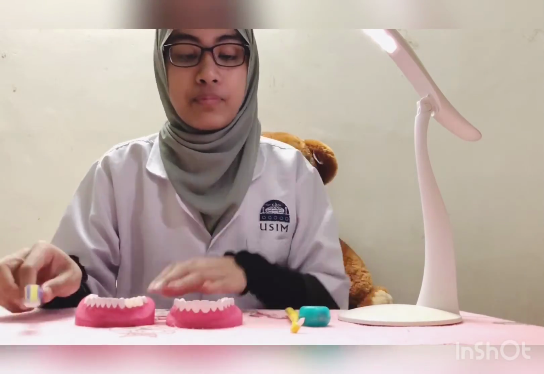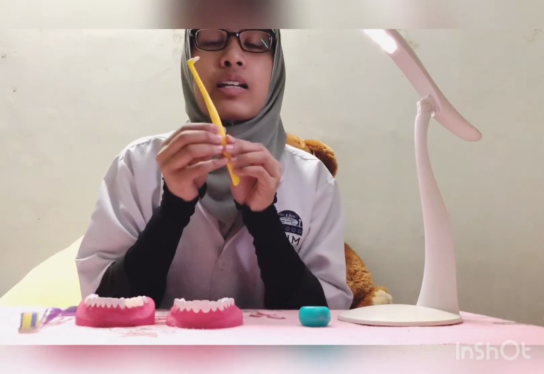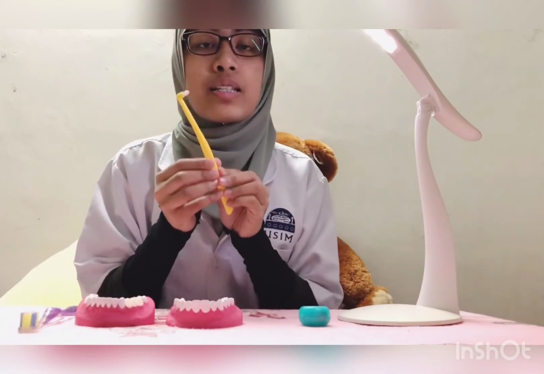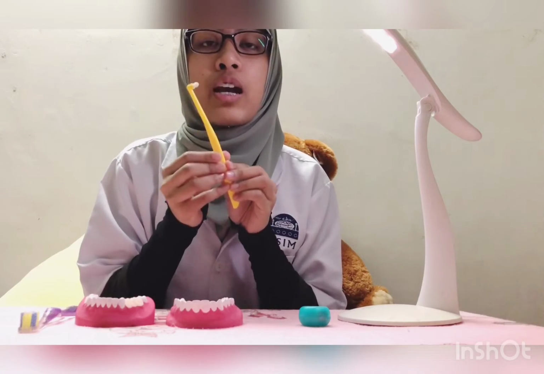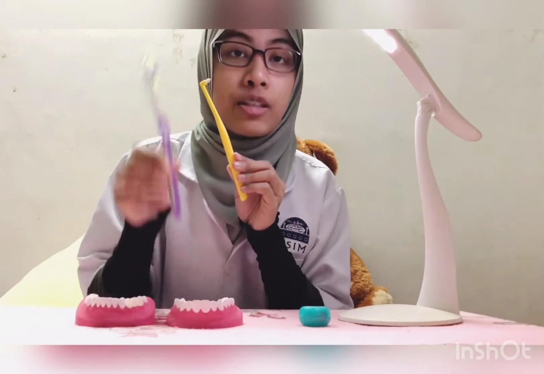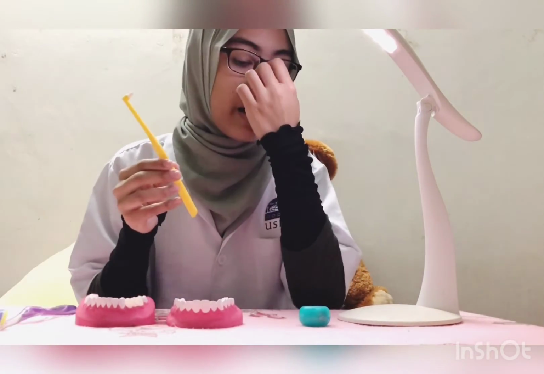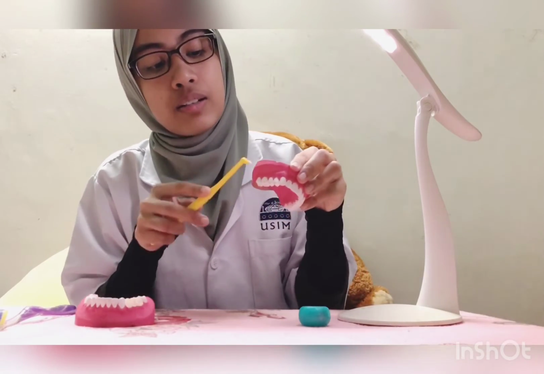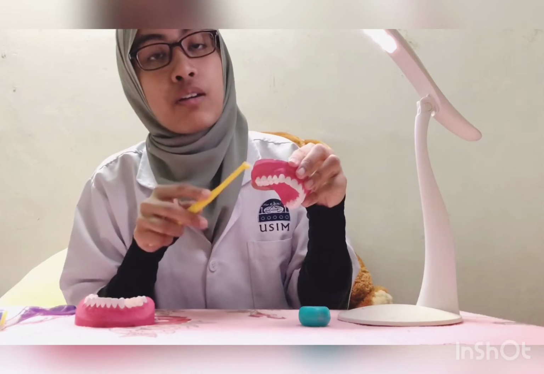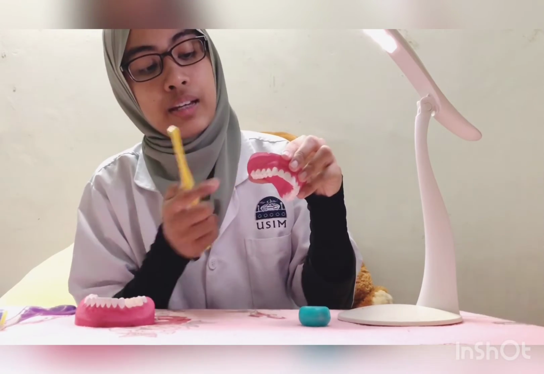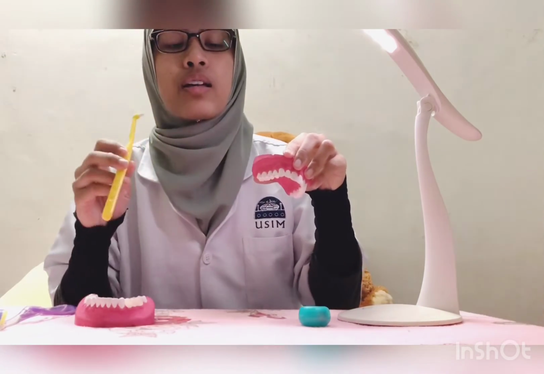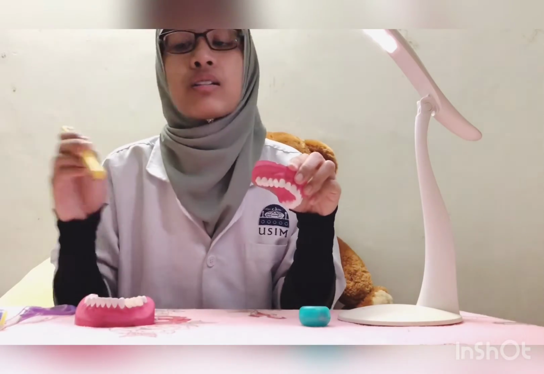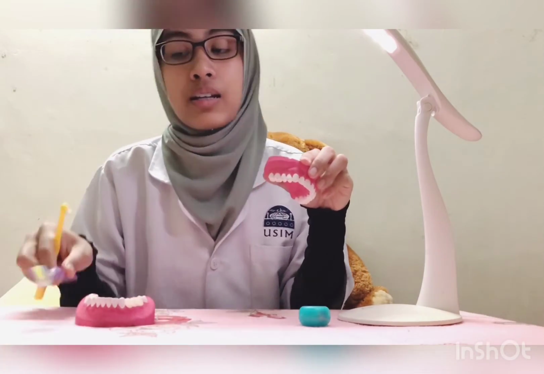Okay, and then next is the single tufted toothbrush. This is a toothbrush that we use for areas that are hard to reach with the regular toothbrush. The hard area is at the back, the most back area of the mouth here. The technique is just like the normal toothbrushing technique.